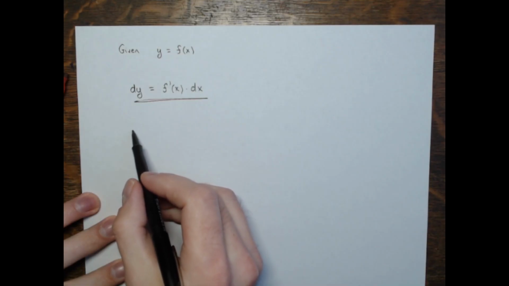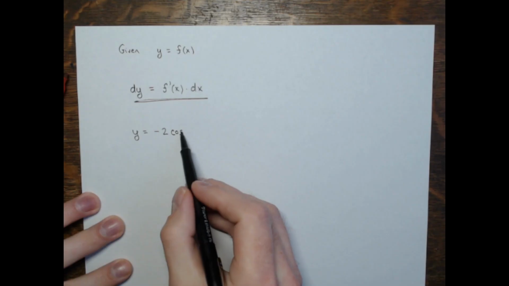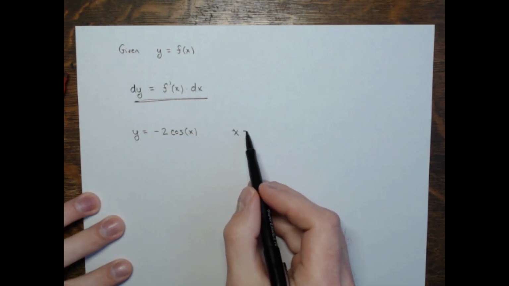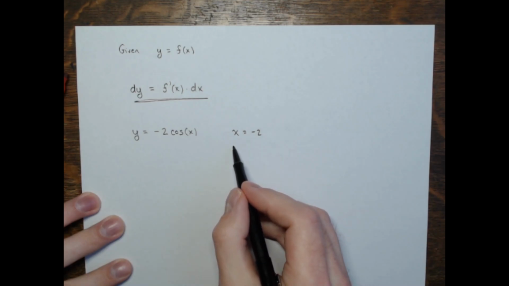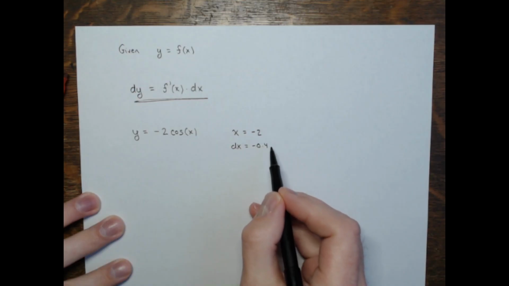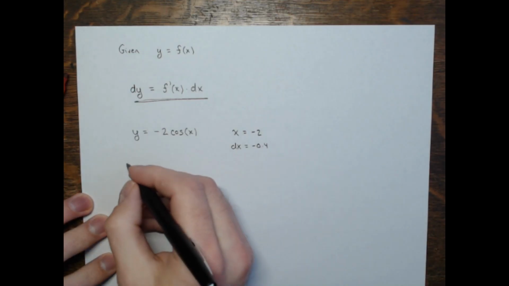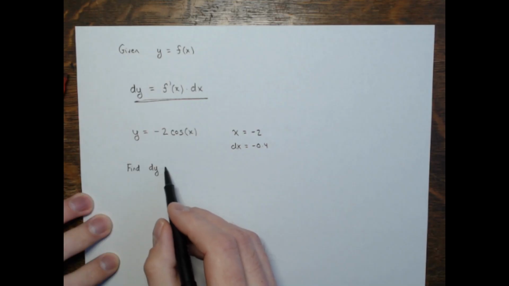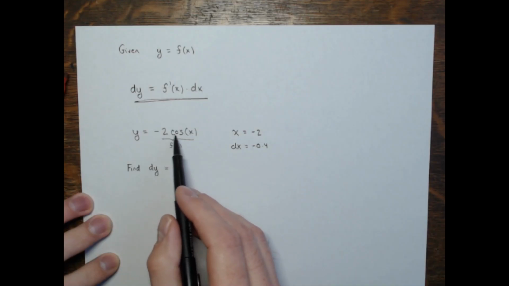So we're given here y equals -2 times the cosine of x. We're told that x is -2, dx is -0.4, and they're asking us to calculate dy. So again, dy is just, here's our function f of x here, this -2 cosine x.